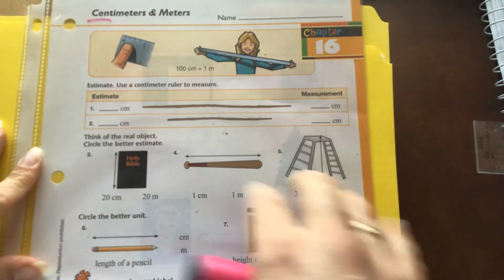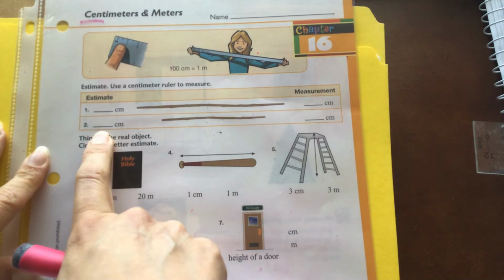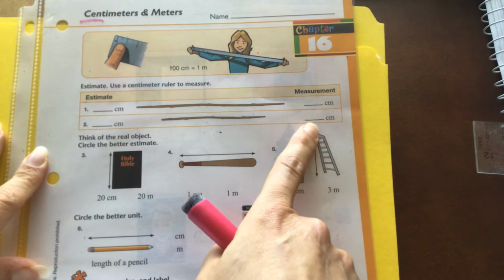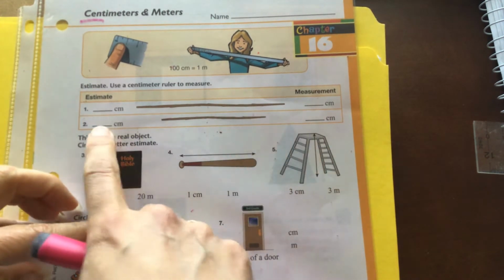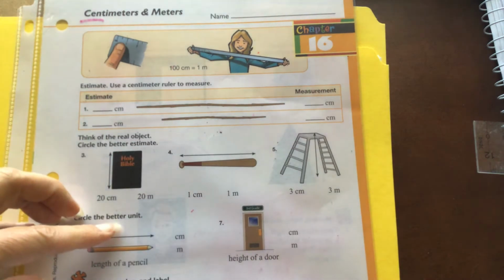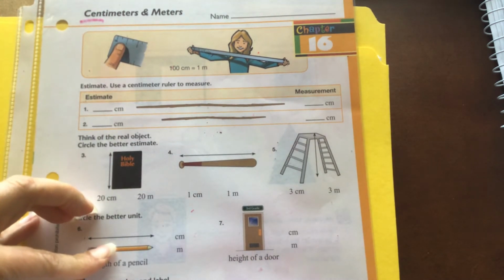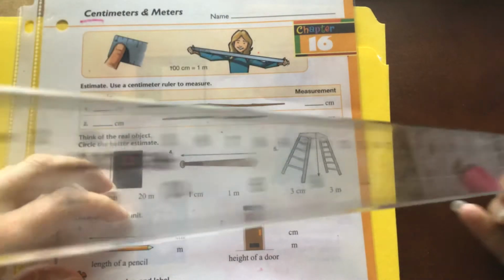You don't have to measure it first and then write your guess because you don't want to get it wrong. It's okay to just guess here. What I'm most interested in is what you actually get. So go ahead and fill that in right now. You can pause the video and do that. And then you're going to grab your ruler and we'll do the actual measurements.